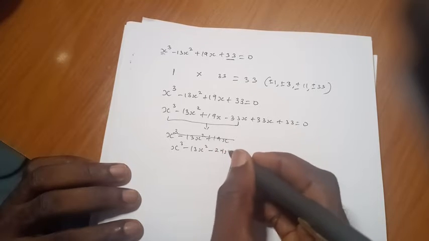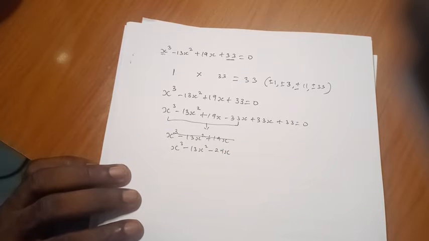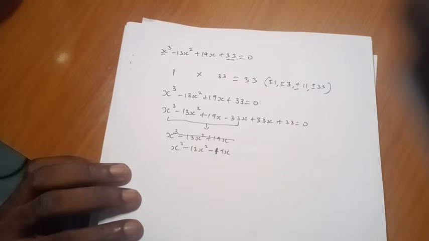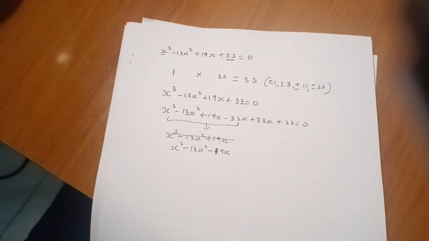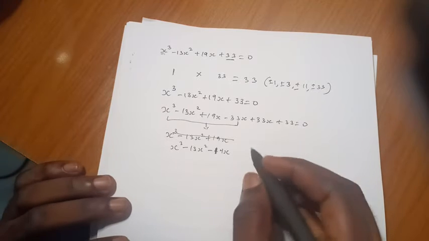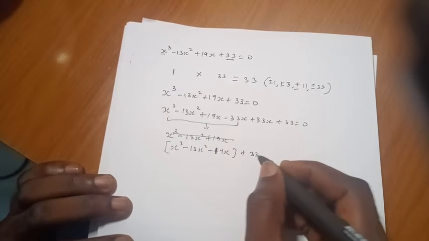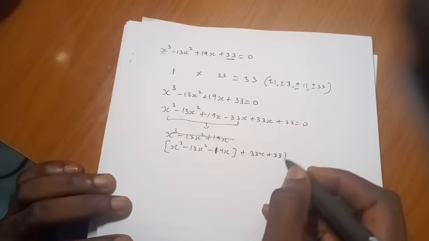I think I'm correct about that. No, that's 14 rather, minus 14x. So having this now, we can proceed: this is a part, plus 33x plus 33 equals 0.